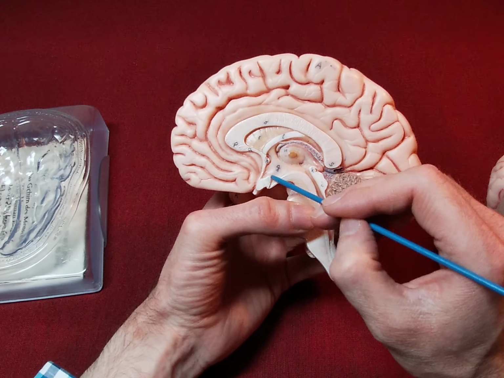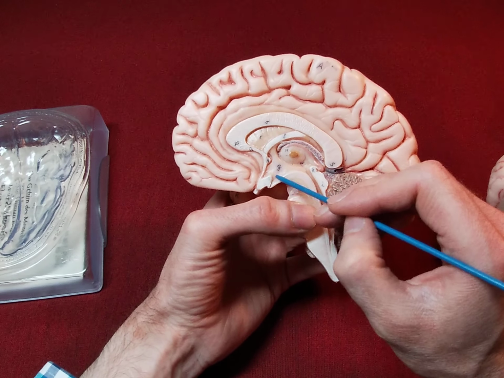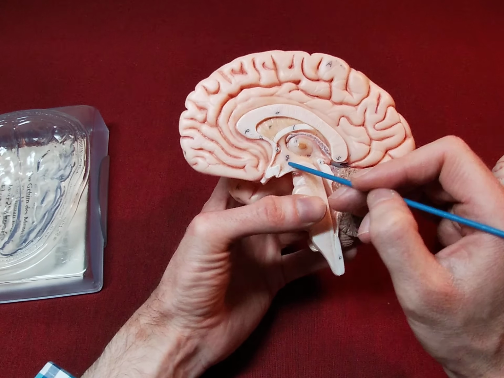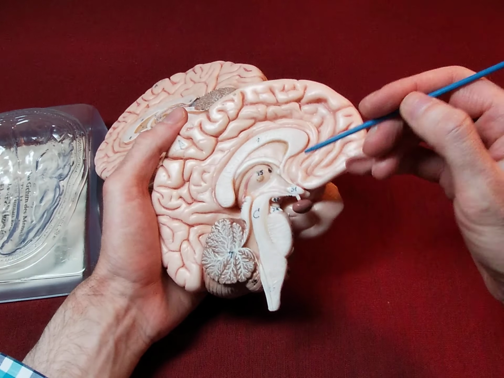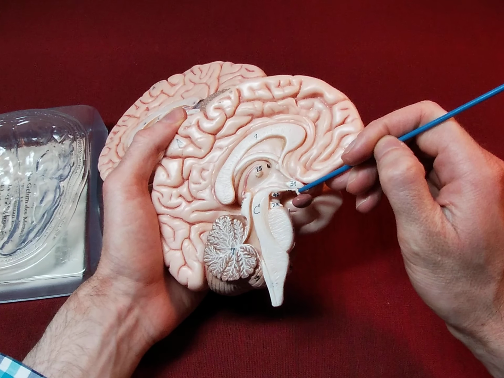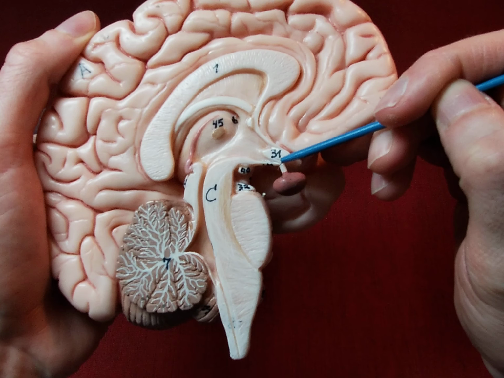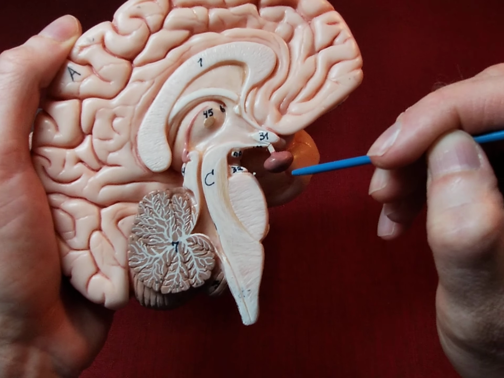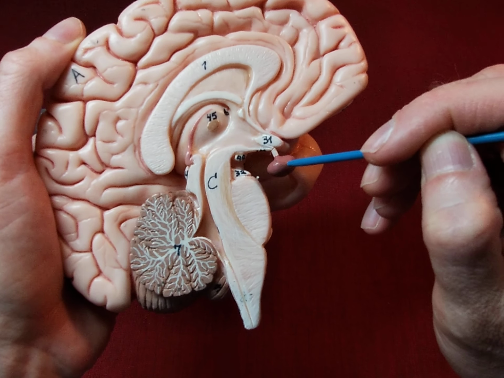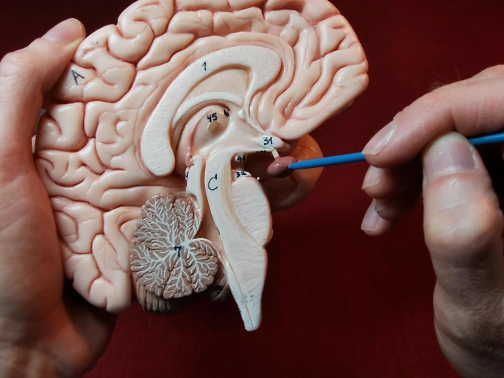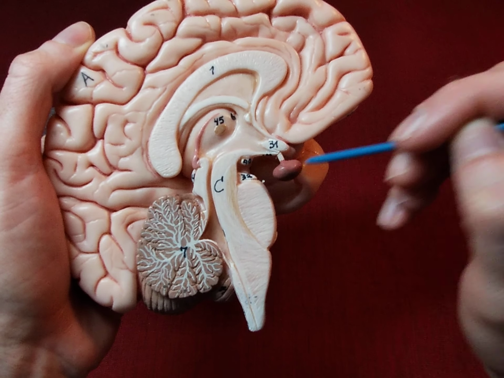Then, inferior and a little bit anterior to the thalamus, we have the hypothalamus. And then extending from the hypothalamus, and you can see it better over here, here is this stalk-like structure called the infundibulum. The infundibulum then connects to the structure right here, which we pointed out to you before. This is the pituitary gland, the master gland of our body. All right.